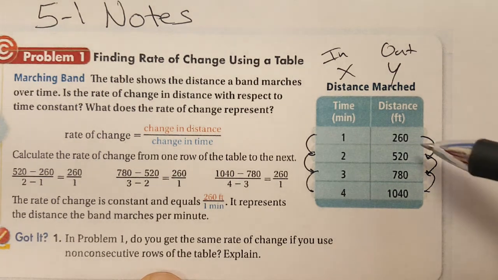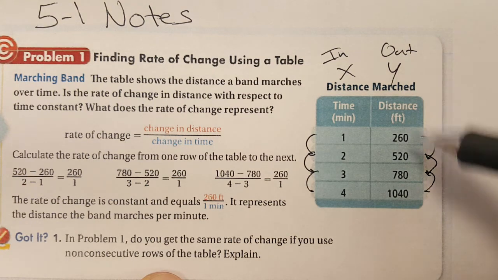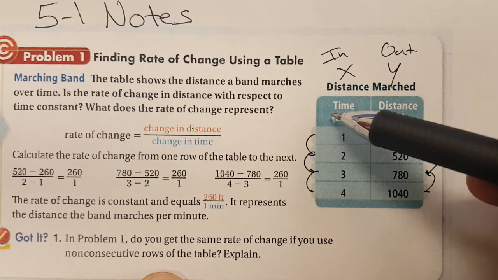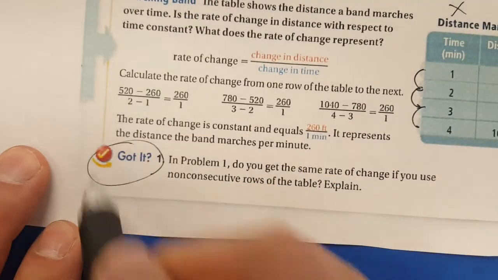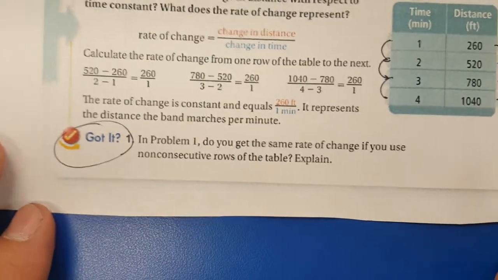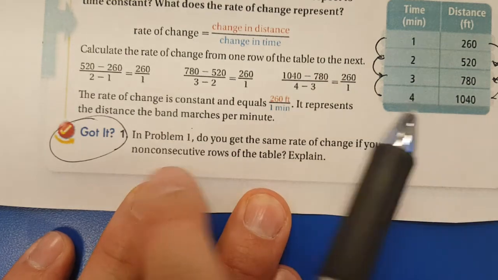So all you want to do is whatever jump you make over here, whatever change you find with your outputs, you want to divide it by the change in your inputs. So this is what you do in your notes. Here's yours in your note packet. It says, in this problem, do you get the same rate of change if you use non-consecutive rows in the table? Let's go ahead and see.